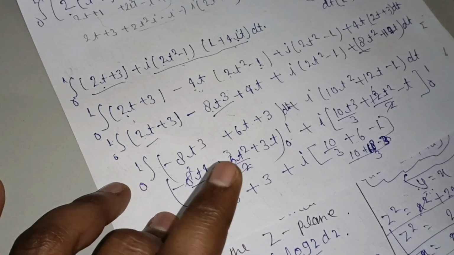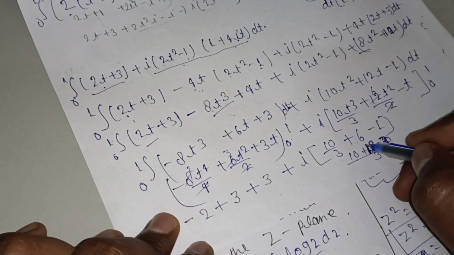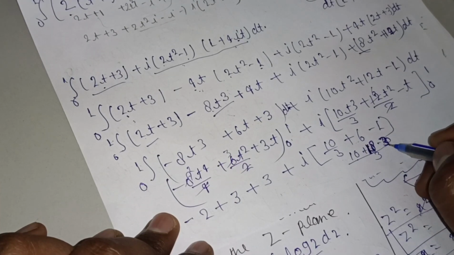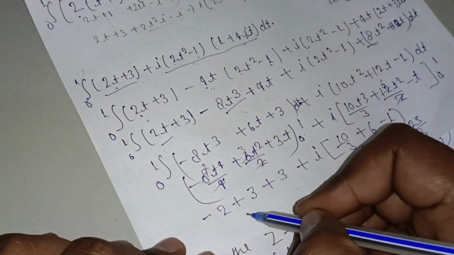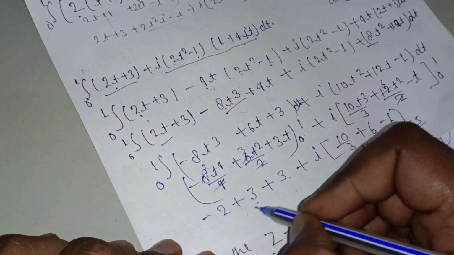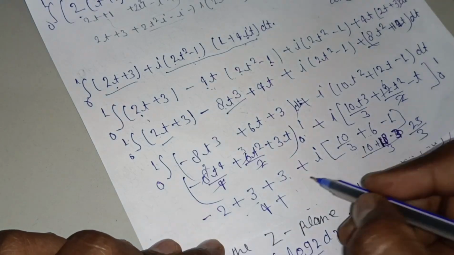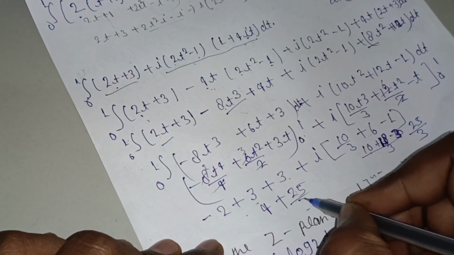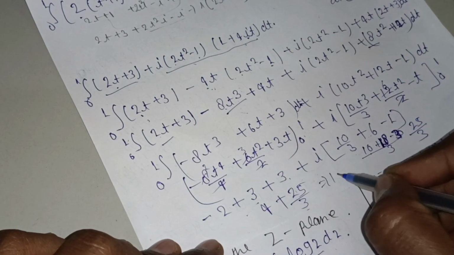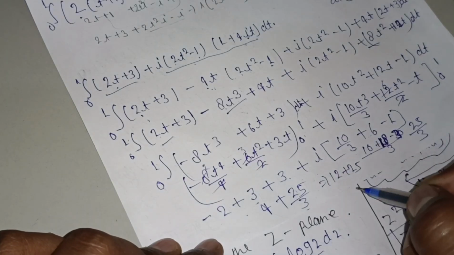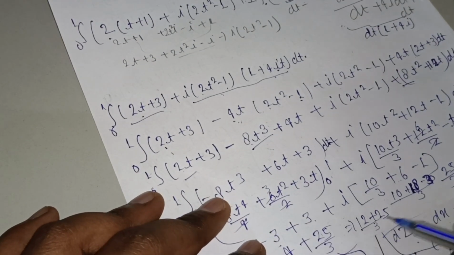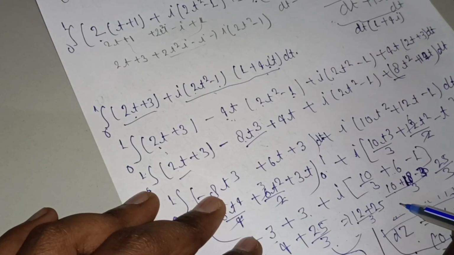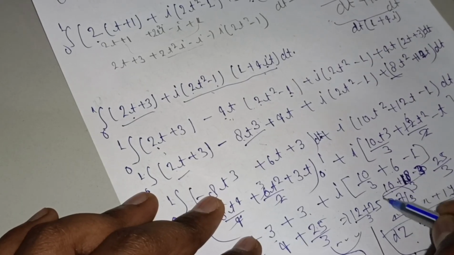My brain is just completely exhausted. I don't know what I am doing. So 25 by 3. Okay, so here will be 6 minus 2 is 4 plus 25 by 3. So 4 times 3 is 12 plus 25 by 3 is 37 by 3 will be your final answer.